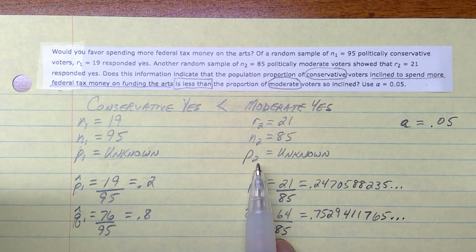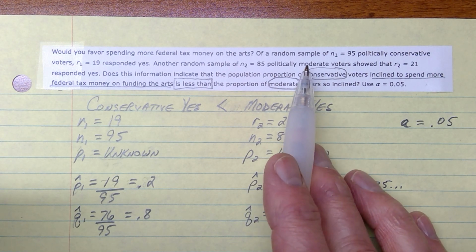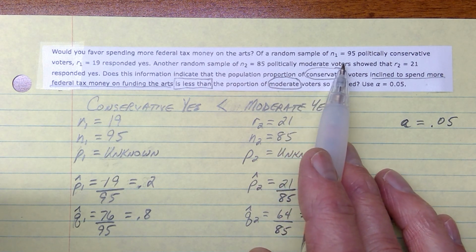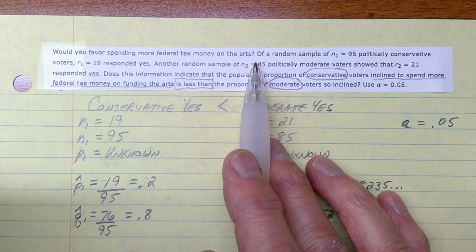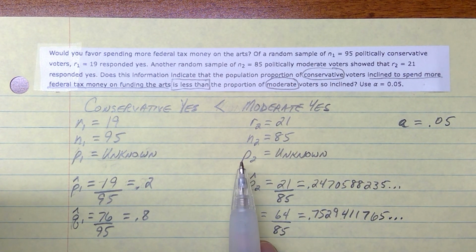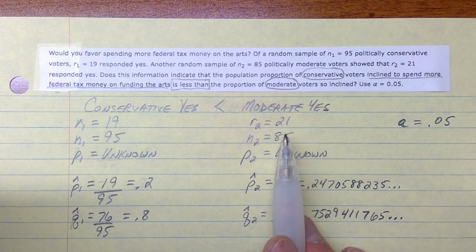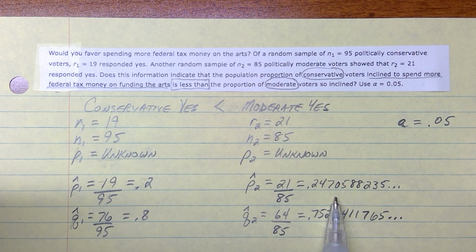Again, the true population proportion for group 2 is unknown. I won't be able to find all the moderate voters and ask them this question. All I could find was 85, all right? So the true population proportion of people who answer this question the way I want them to is unknown. We'll never know it. We're going to guess at it with our sample, and our sample said 21 out of 85. Which is this decimal. I'm going to use 0.2471. If you want to be super exact, use the fraction.